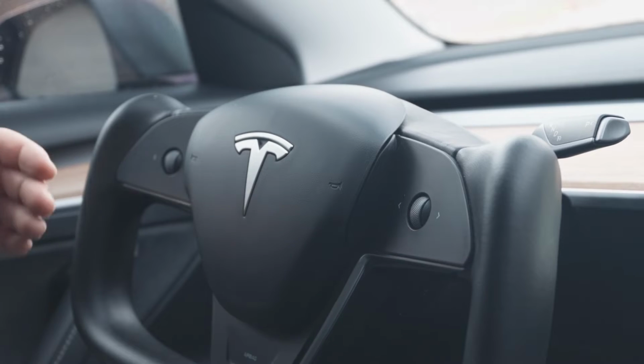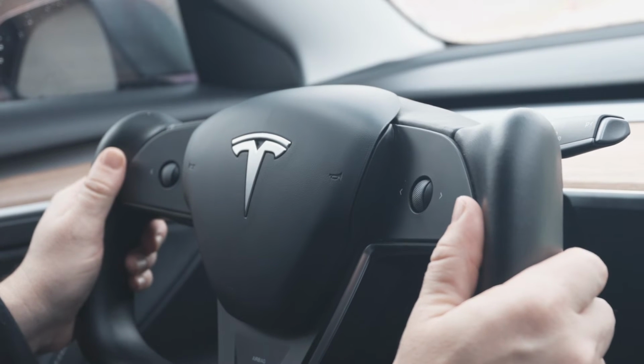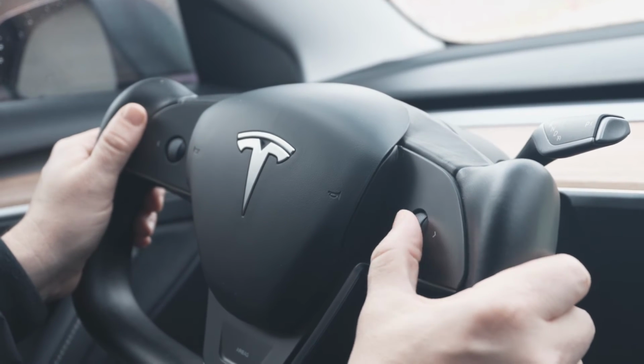Moving on to the right scroll wheel, its biggest function is going to be voice commands. By tapping once, you get access to voice commands.